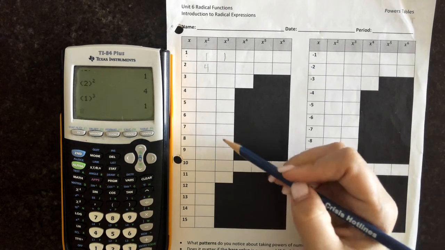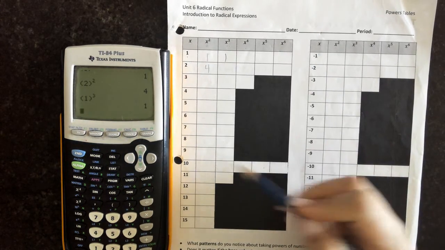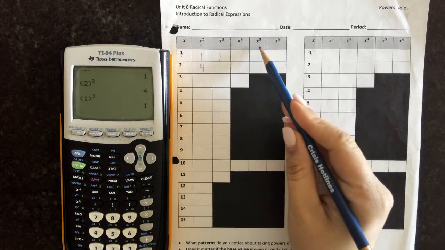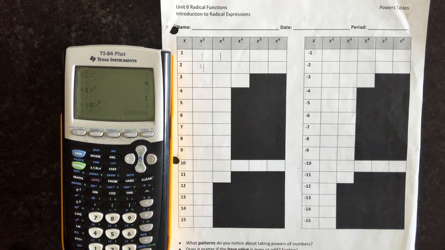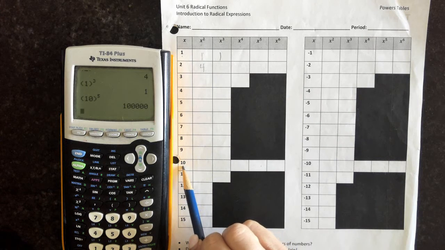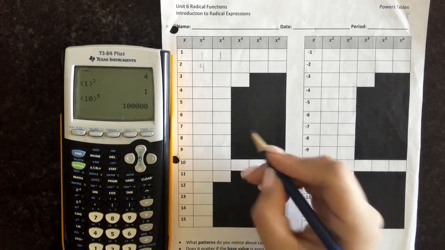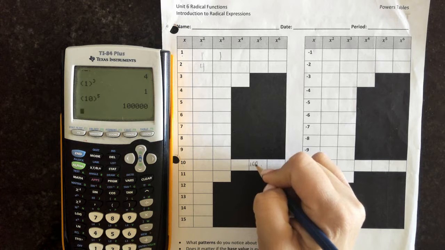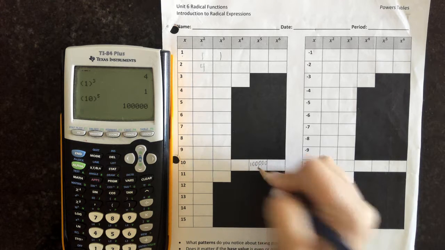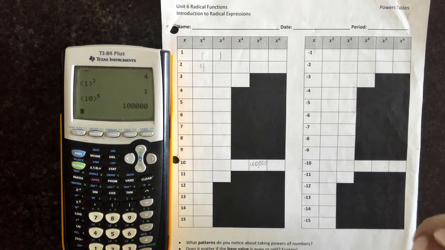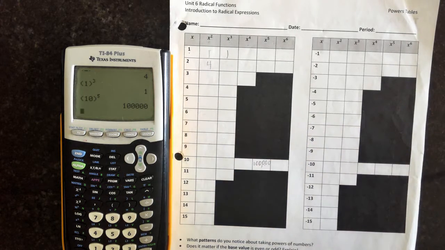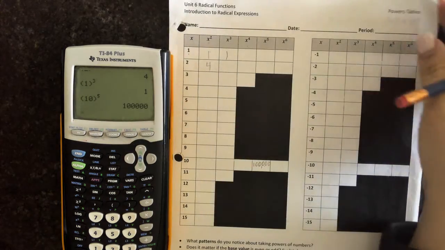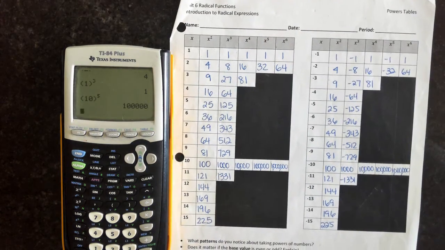If I did a random box like this one down here, let's do this one. This says take 10 and raise it to the 5th power. So 10 raised to the 5th power. It's actually 10 multiplied by itself 5 times, so it makes sense that you see 5 zeros there. 100,000. So I only want you to put the values that you get in your calculator here, and I will post the filled out version, like this one here.